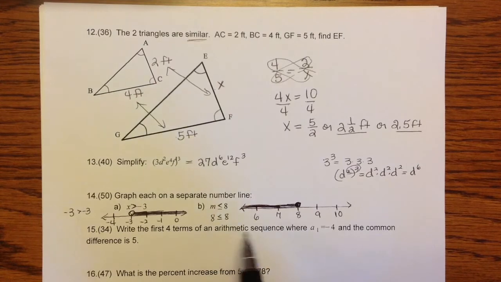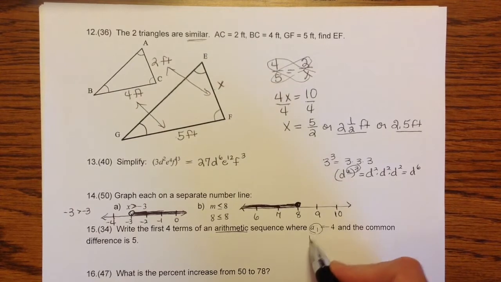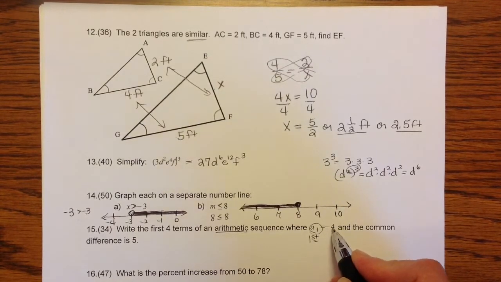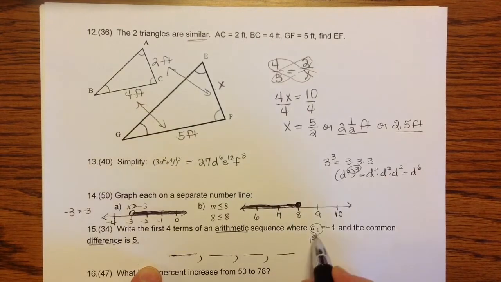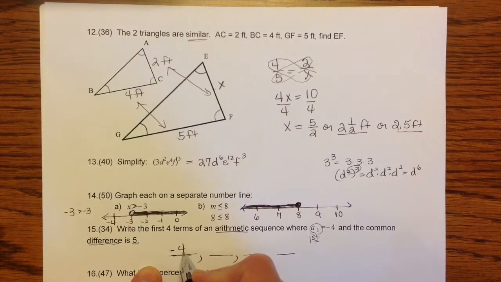Write the first 4 terms in arithmetic sequence. That means we're adding, where a sub 1, that's the first term, is -4, and the common difference, that's the number you're adding, is 5. So let's put us 4 blanks. 1, 2, 3, 4. It tells us the first term is -4.